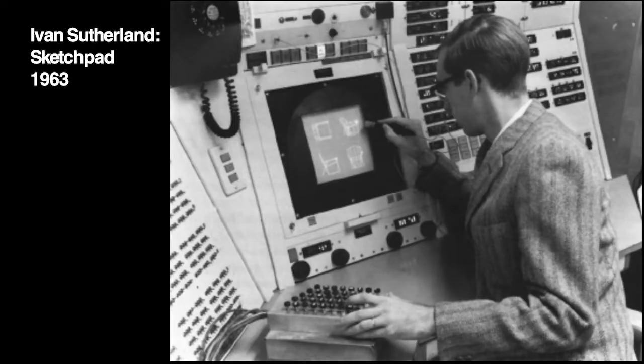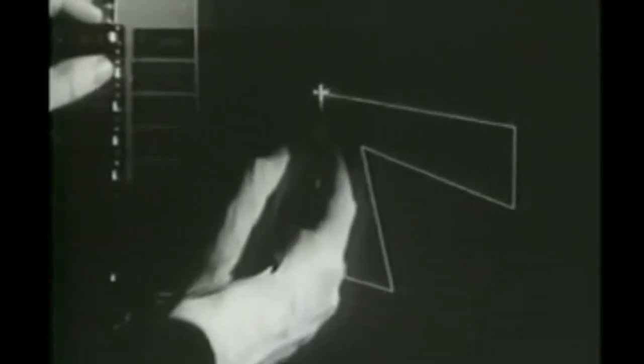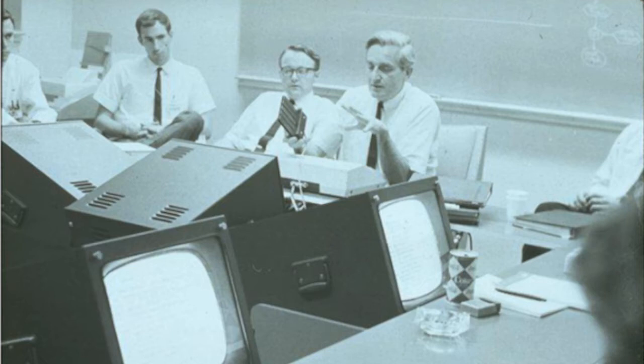And along came this young man, Ivan Sutherland, who invented the Sketchpad interface in 1963. Rubber bands you're familiar with, but look at what he's doing. He's pointing at the edges and saying, I want them to be all mutually perpendicular, and Sketchpad just figured out how to do that.